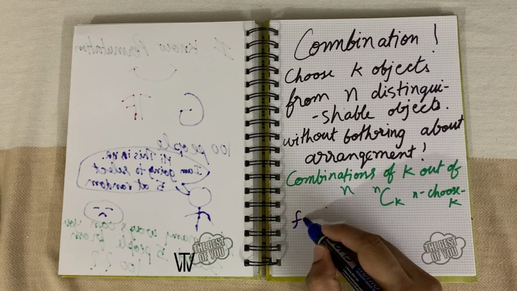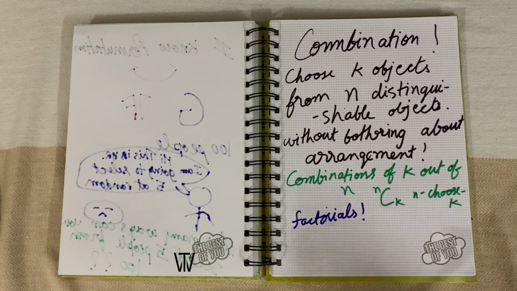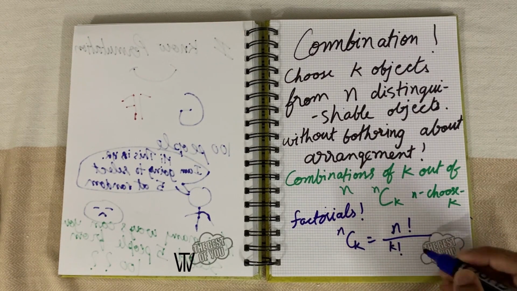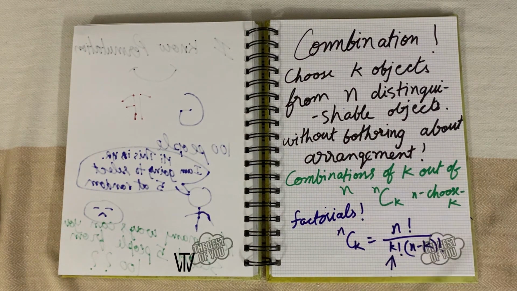How do you compute this number? Once again, we are going to need factorials. The formula for the combination is nCk equals n factorial divided by k factorial times n minus k factorial. This is very similar to the formula for permutations, but there is an extra k factorial in the denominator.